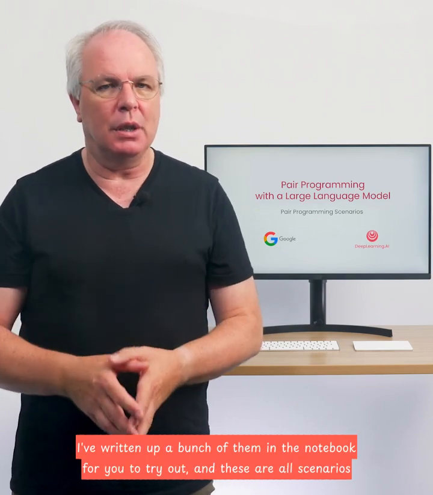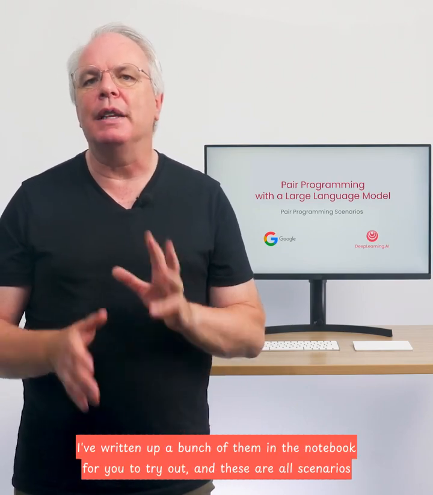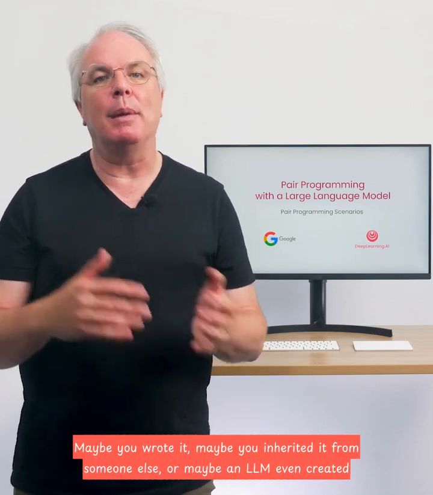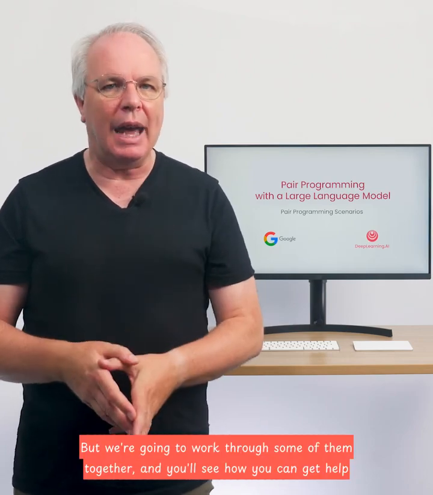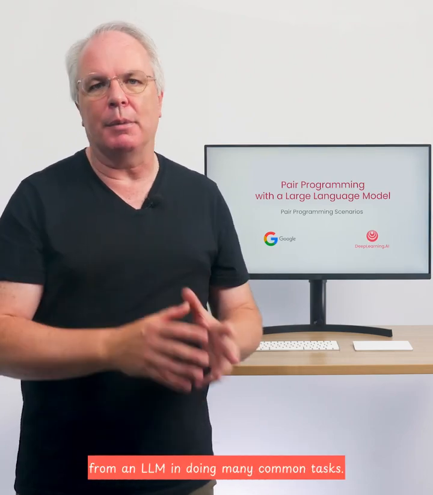I've written up a bunch of them in the notebook for you to try out, and these are all scenarios where there's existing code. Maybe you wrote it, maybe you inherited it from someone else, or maybe an LLM even created it for you. But we're going to work through some of them together, and you'll see how you can get help from an LLM in doing many common tasks.